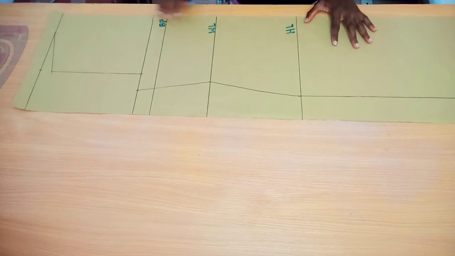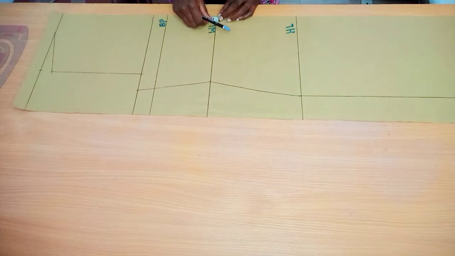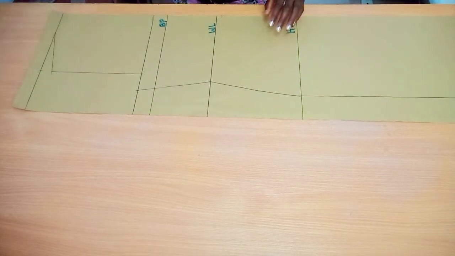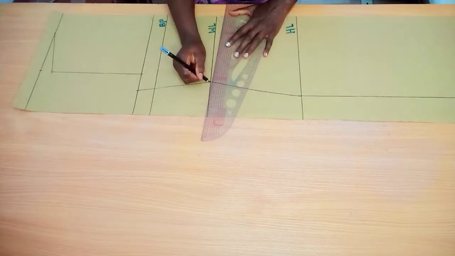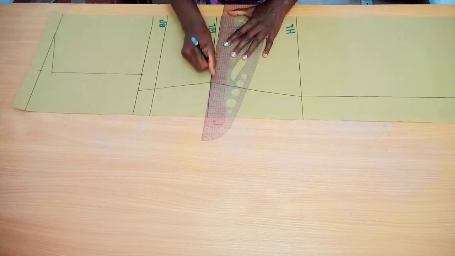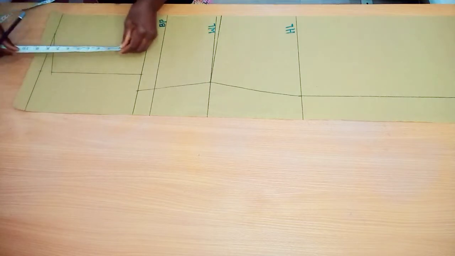So I'll be coming down by 1/2 inch on the waistline, because the front waistline or body's front is usually longer than the back body's back. So this is our true waistline. Whatever measurements will be taken on the waist will be taken on that new line.